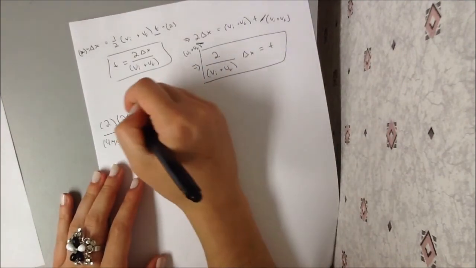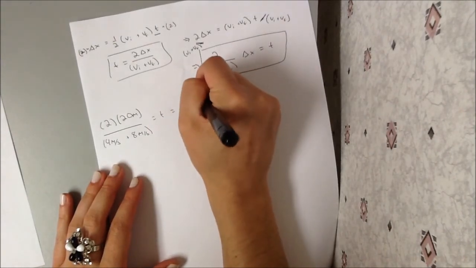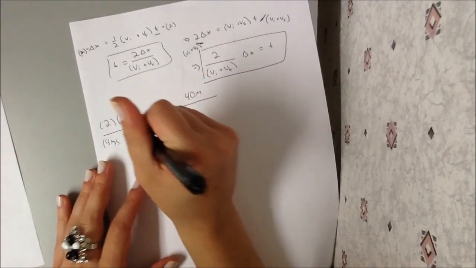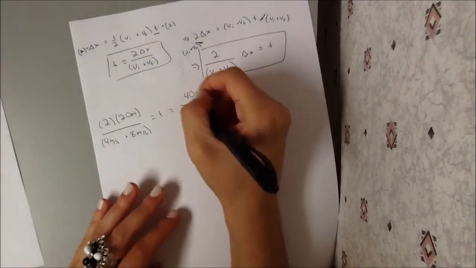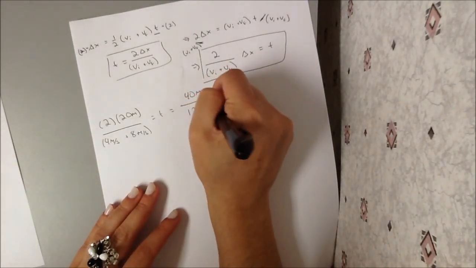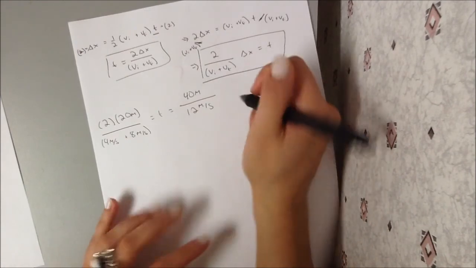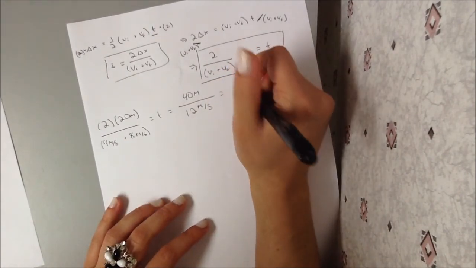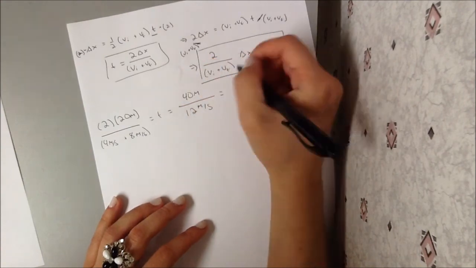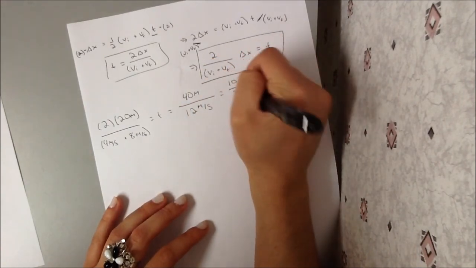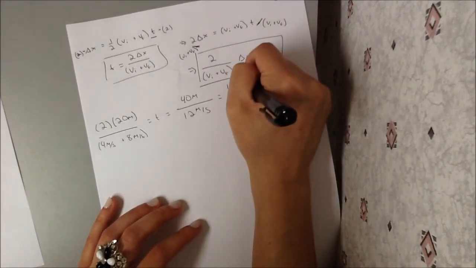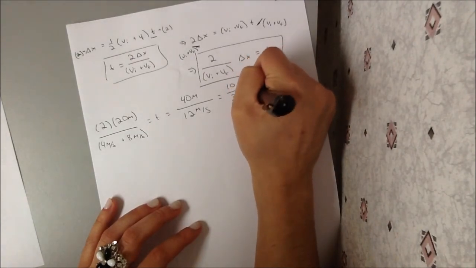So 2 times 20 is 40, so we get 40 meters up top. And on bottom, we have 4 meters per second plus 8 meters per second, which is just 12 meters per second. Okay. Now we're going to simplify this a bit. I'm just going to do it my own way, and that is, I'm going to divide both by 4, so I'm going to get 10 thirds. Do you see how that works? And then I have meters divided by meters per second.